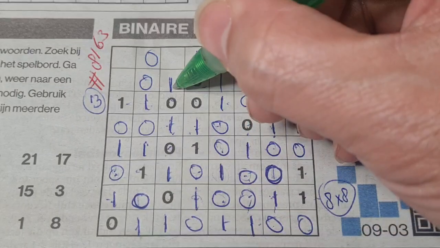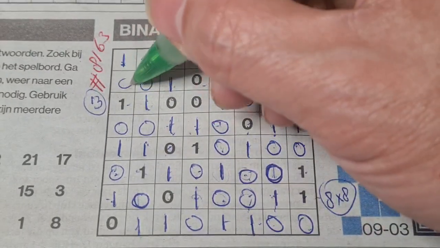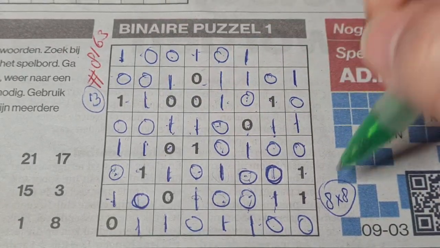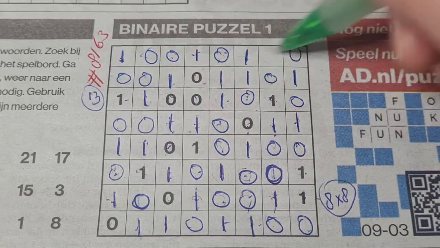1, 2, 3, 4 1's, so the rest are 0's. Double 0, here 1, there 1. Between the 1's comes a 0. 4 0's here, so the rest are 1's. And 4 1's here, so the rest are 0's. And 4 0's here, so the rest are 1's.